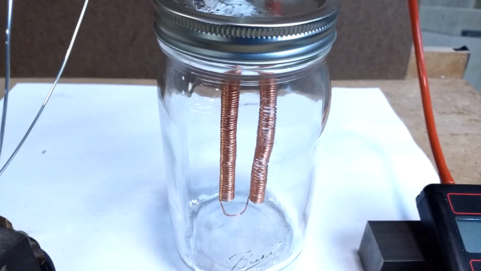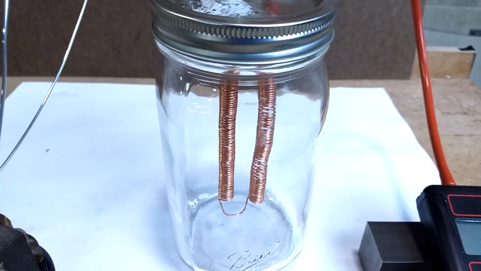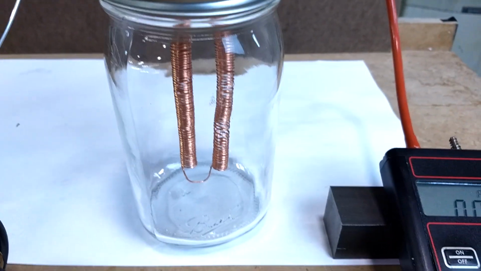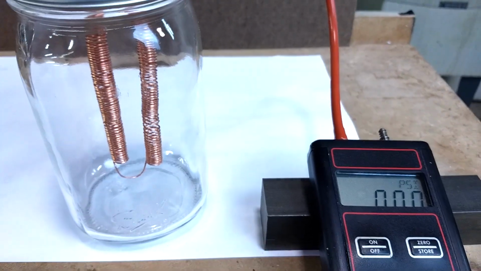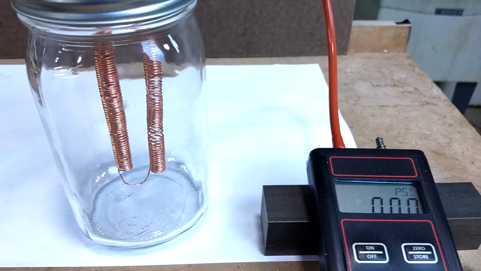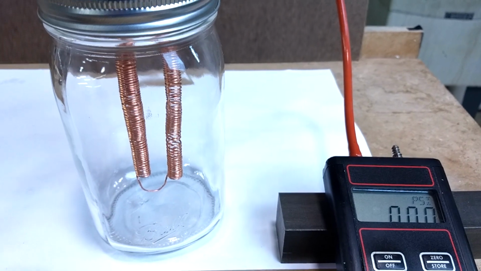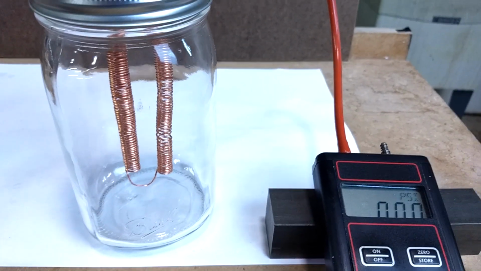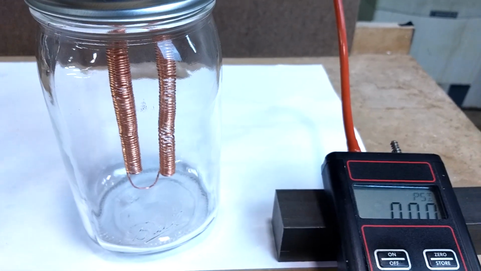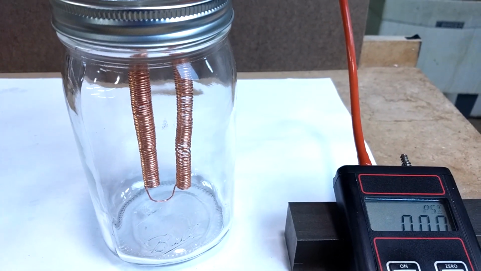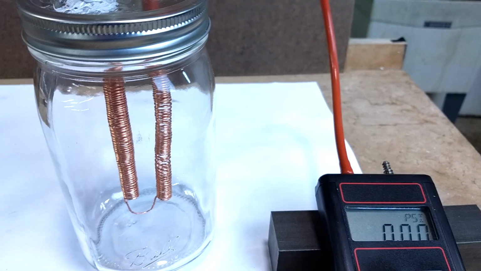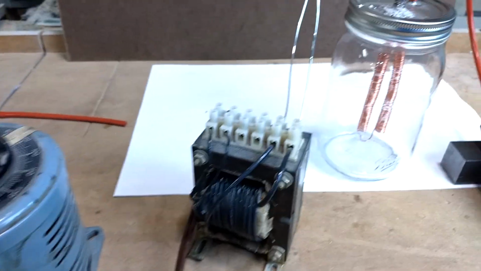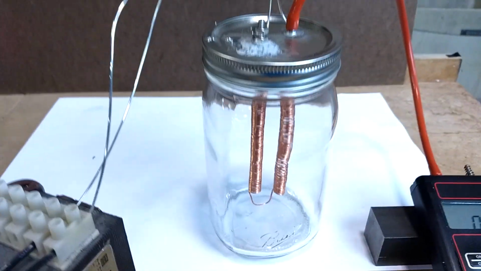Initially, as the coil heats the air in the jar, the pressure should go up. And then after the power is turned off and everything cools down, I would expect a negative pressure due to the fact that oxygen has been removed. So let's see what happens. There, I turned on the power.